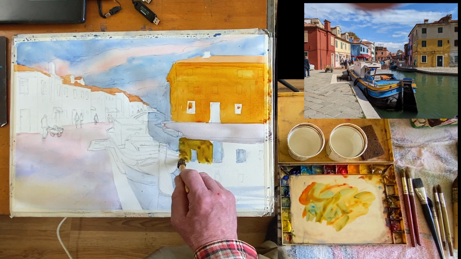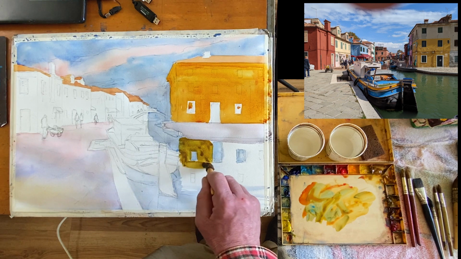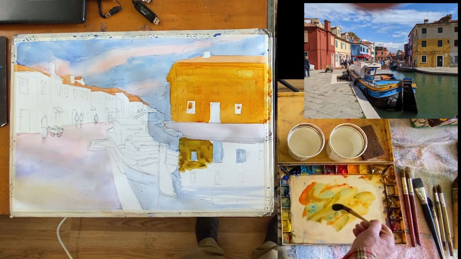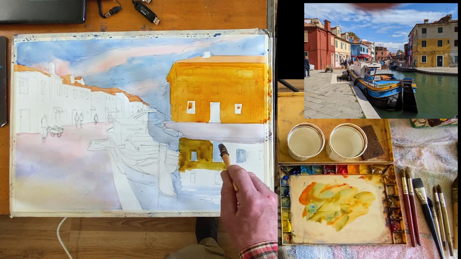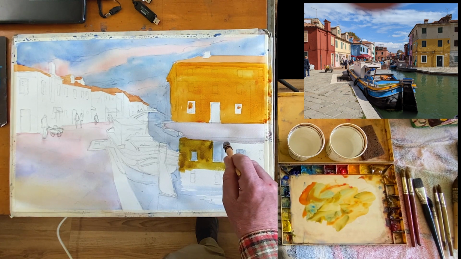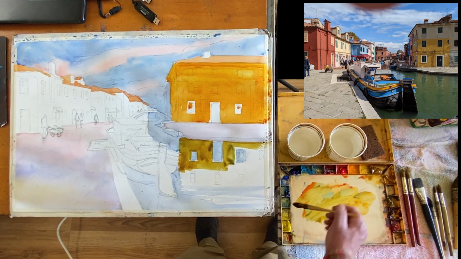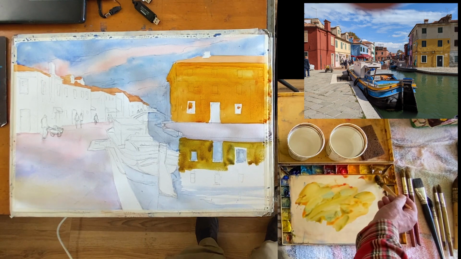I'm gonna be careful around this boat. Okay, I don't mind that color. Okay, I'm gonna get more yellow.